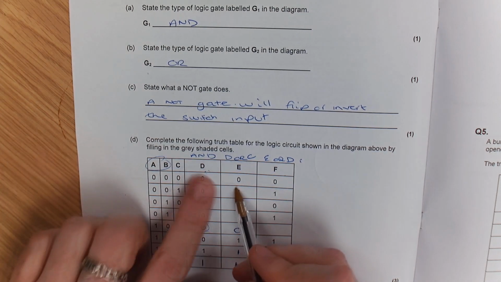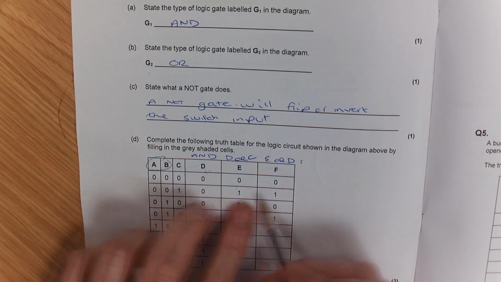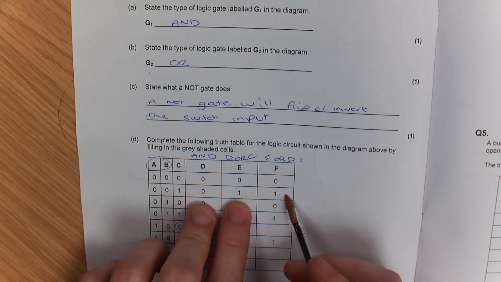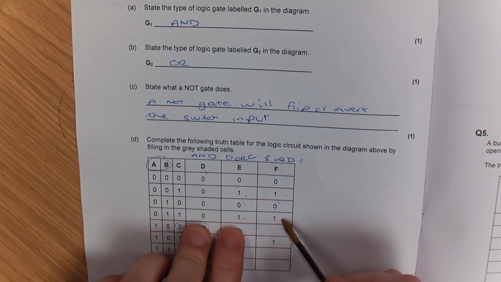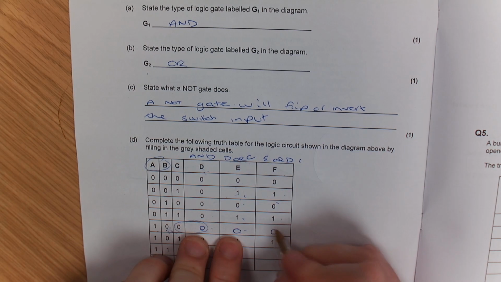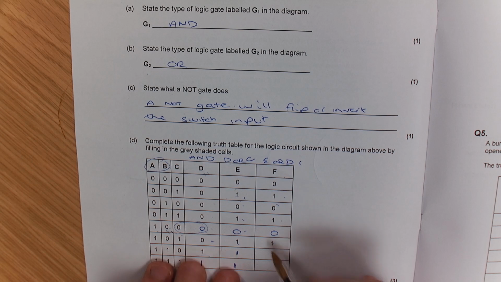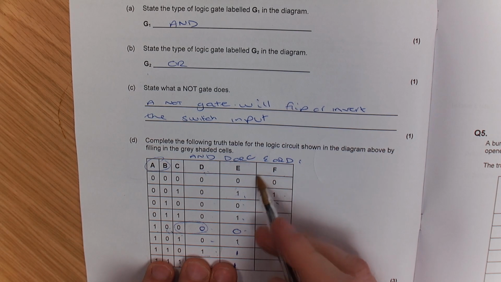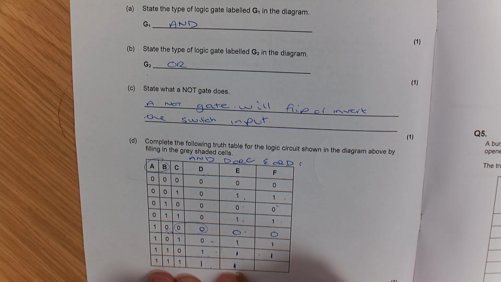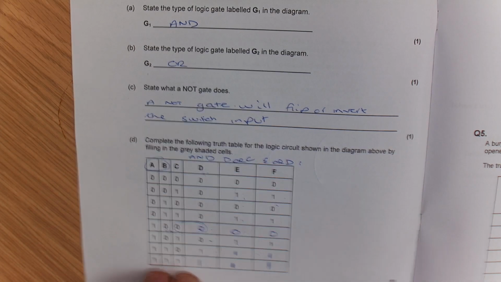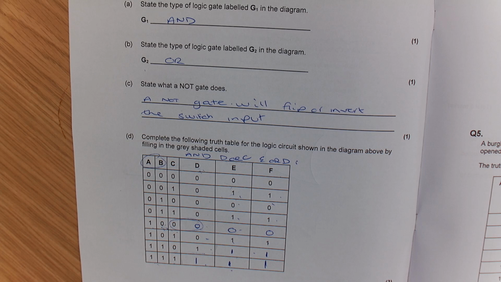So again, you can check these answers are right. Look, 0 or 1 is a 1. 0 or 0 is a 0. 0 or 1 is a 1. 1 or 1 is 1. 1 or 1 is 1. Okay? So it's a process.